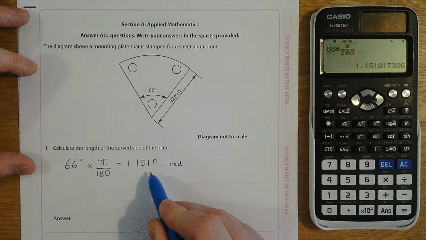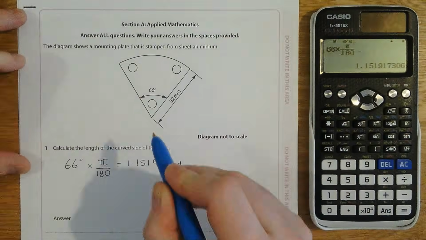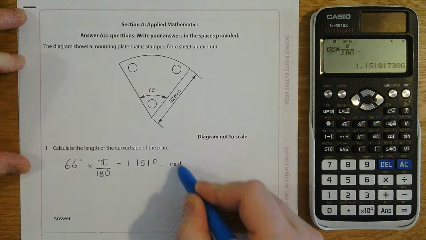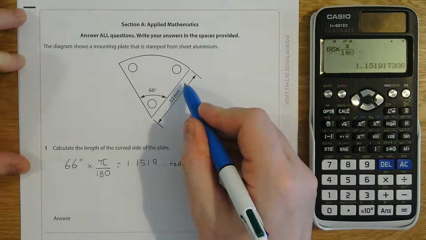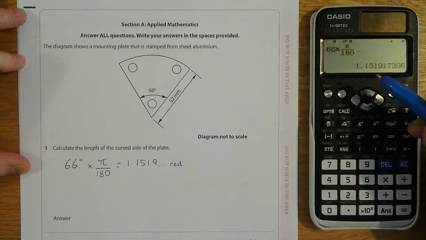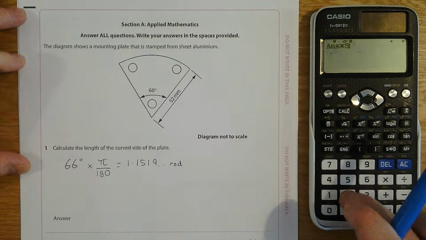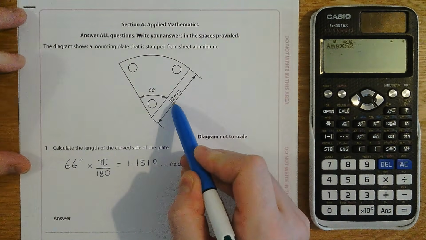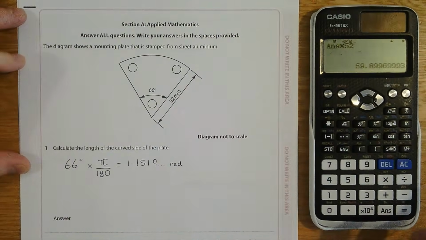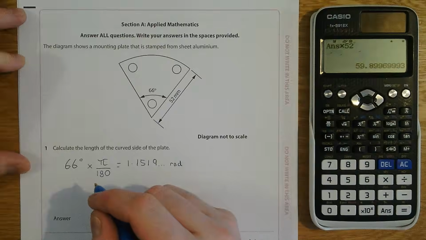And if you remember from earlier, the next stage of working is I need to multiply this angle in radians, which I've now got, by the radius. On my calculator, I'm not going to type that in again. I'm going to use the answer function because that's just now stored there and times it by 52. Just double checking. Yes, it's 52 that I want. And that gives me 59.8996.